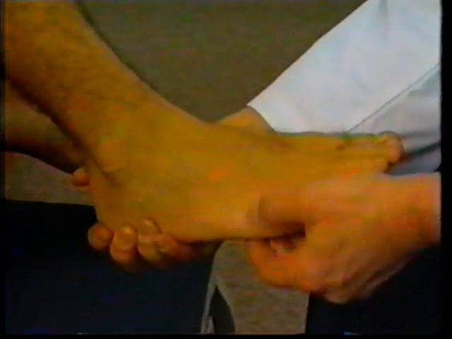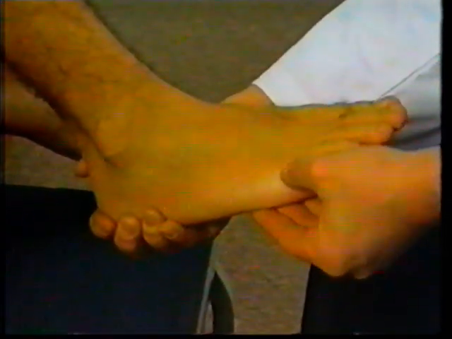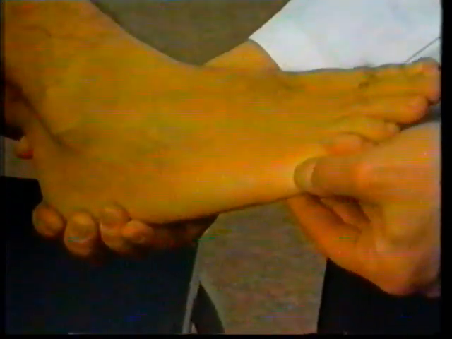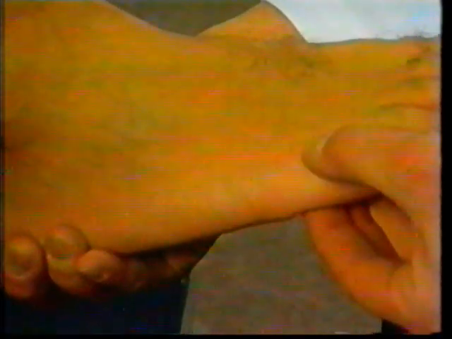Beginning distally on the lateral border of the foot, examine for thickening over the lateral aspect of the fifth metatarsal head. Thickening or swelling in this region may be due to a callosity or to bursal inflammation.